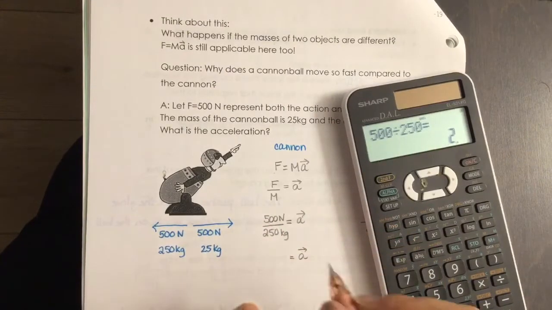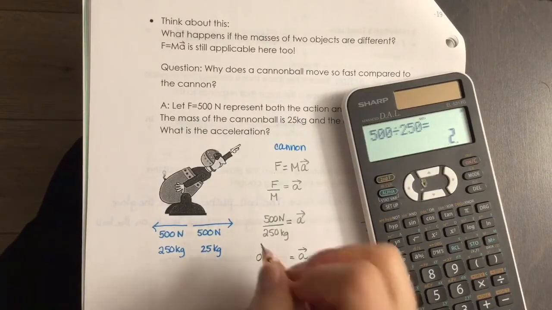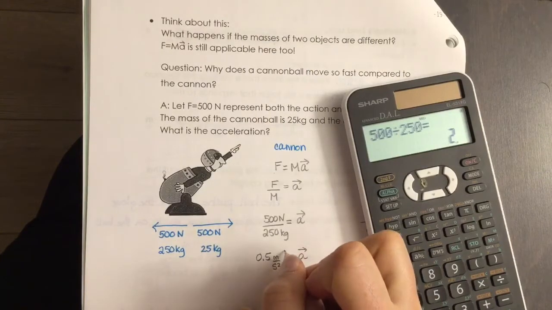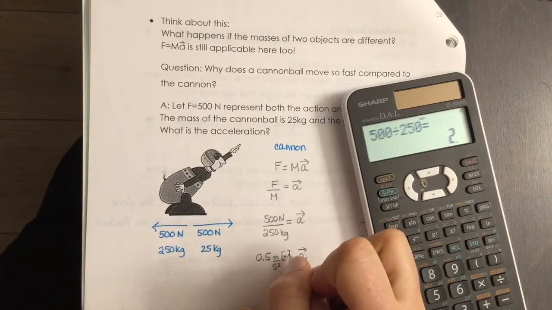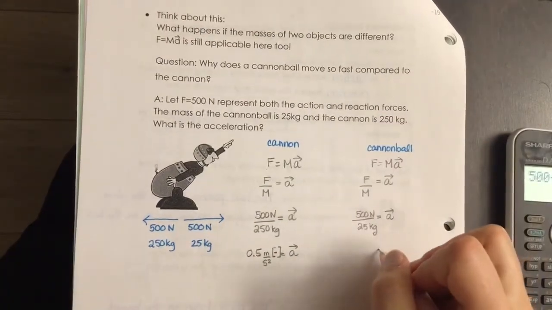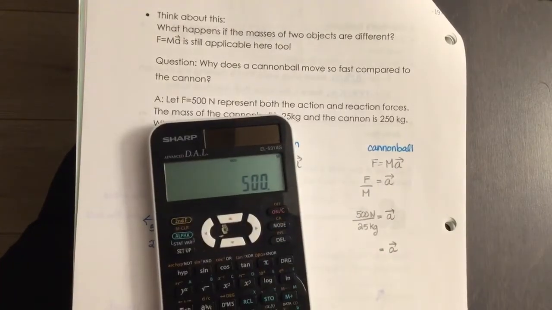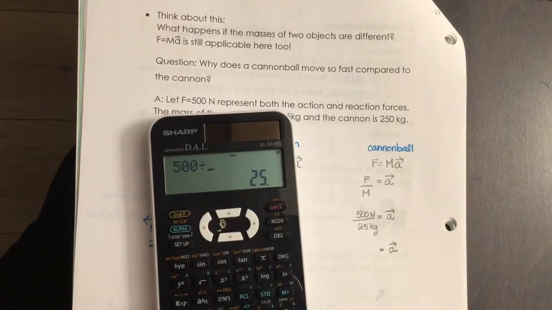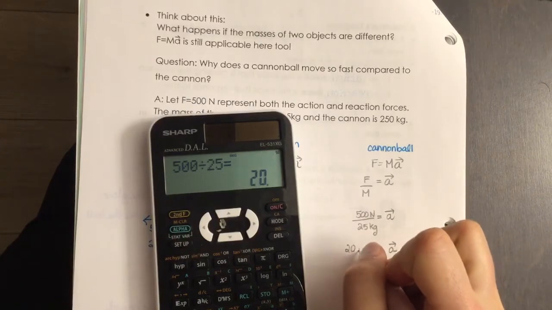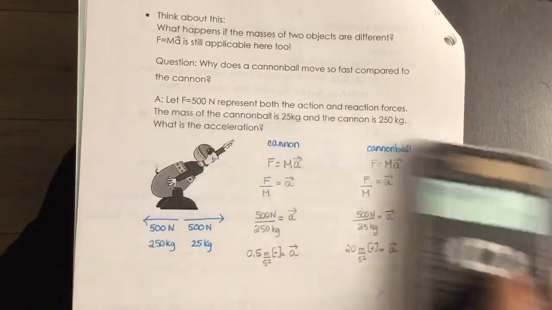Right, so your acceleration is 0.5, and the units for acceleration are meters per second squared. And which direction are we going? Backwards, right? The cannon is going backwards. Now, what about the cannonball? Okay, take your calculator. 500 divided by 25, what do you get? Right on. 20 meters per second squared going forward, right?